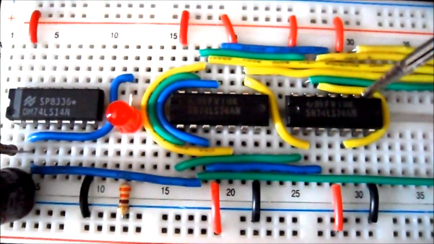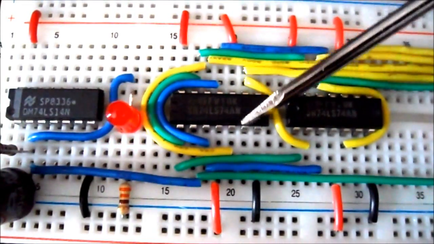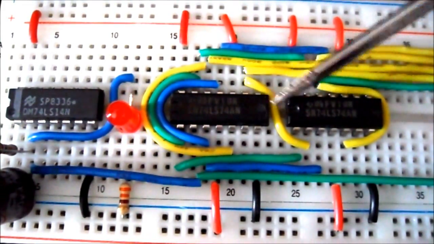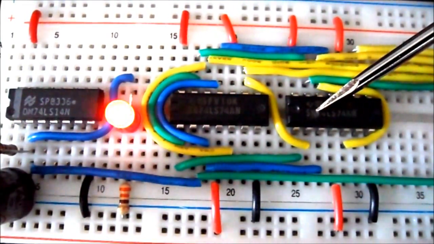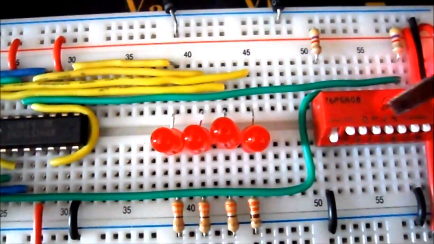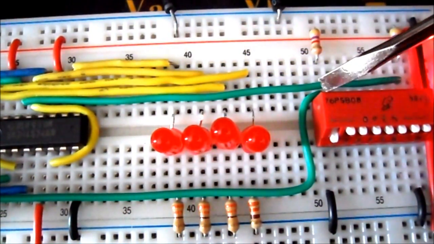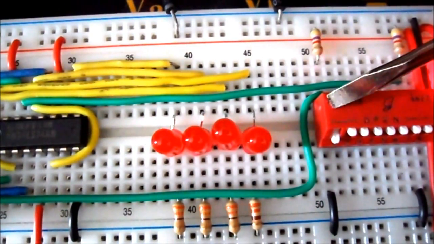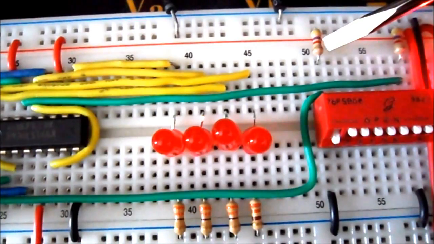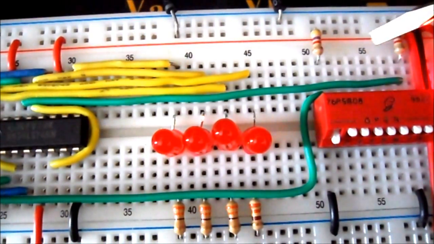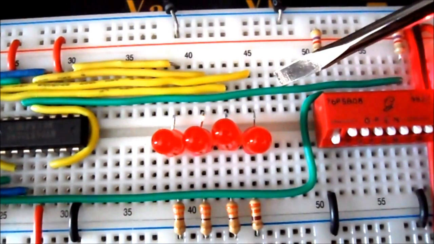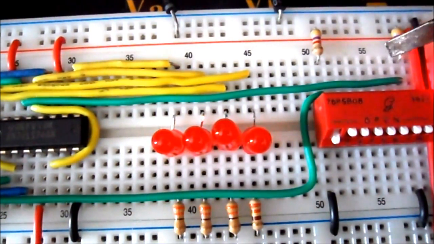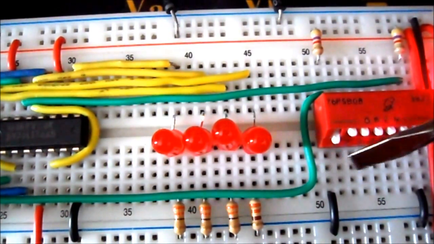You notice I did not run any of my leads across the ICs, just in case one was defective and I had to change it. So down this end I have my dip switch. I used one switch at either end of the dip package. I've decided to use individual 4.7 k ohm resistors for the pull-ups rather than using one long SIP resistor. The choice is yours. For each switch I use, you need to have a ground line.